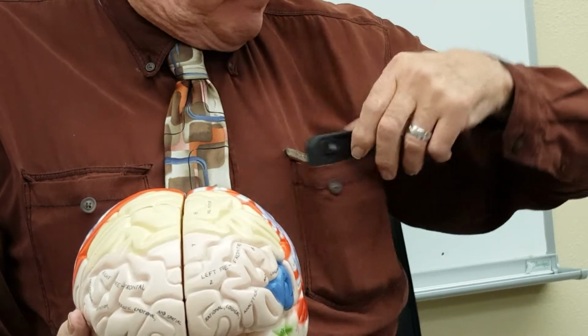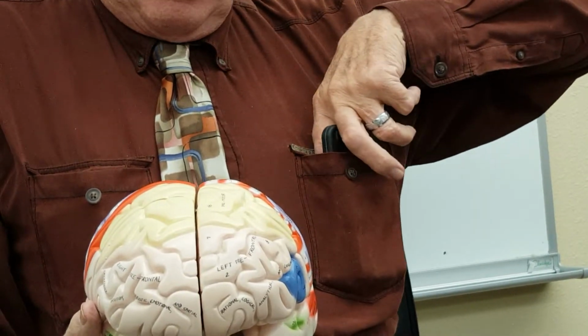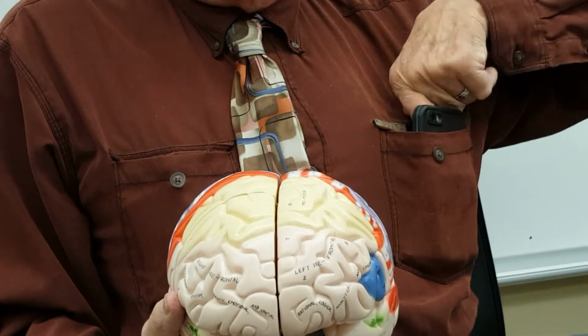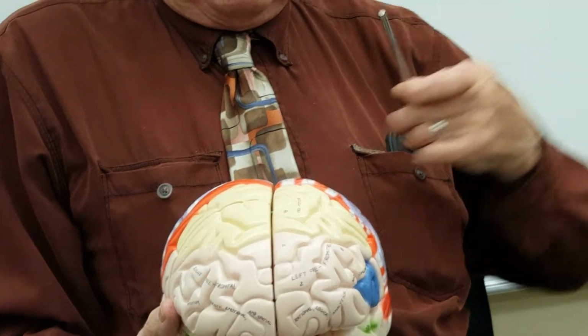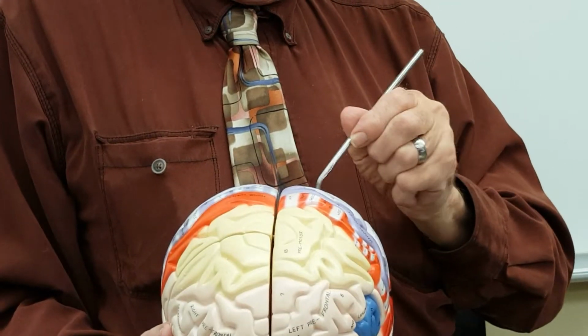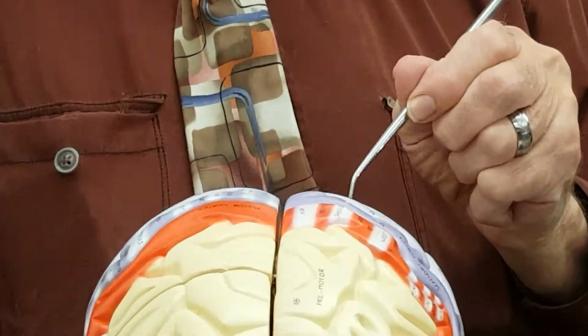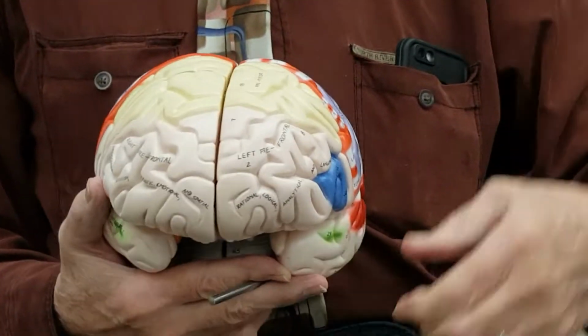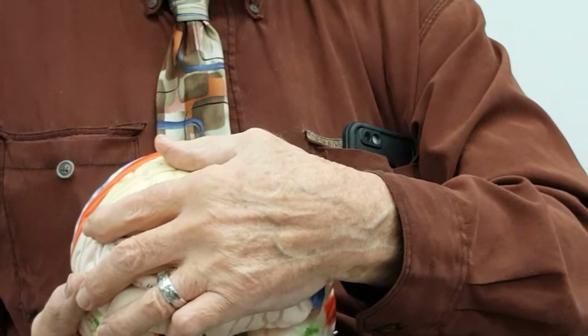And let me get out my little pointer here. And the sulci, which is plural of sulcus, are the little valleys. So there's a sulcus and there's a gyrus. Longitudinal fissure. Frontal lobes. Okay, well, frontal lobes would be up here, wouldn't they?